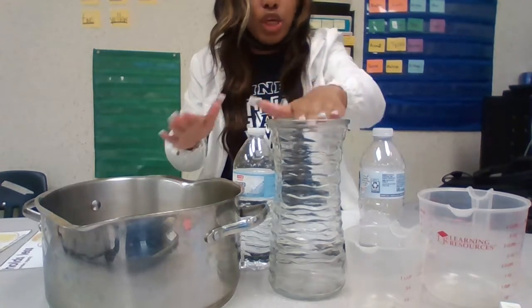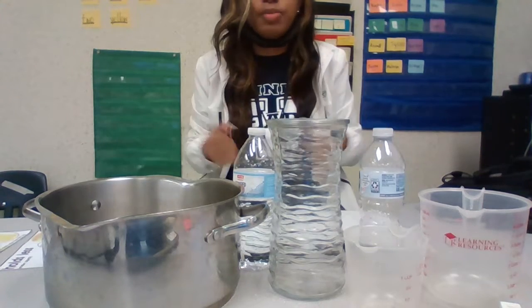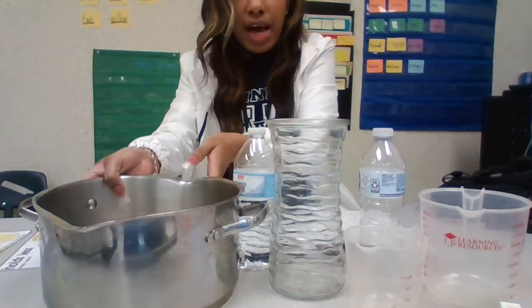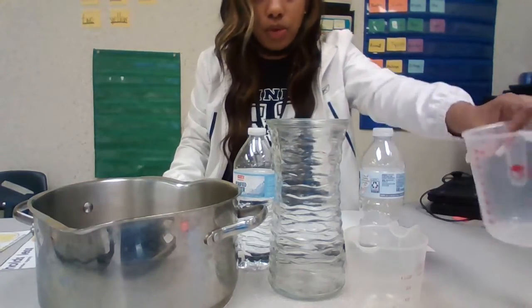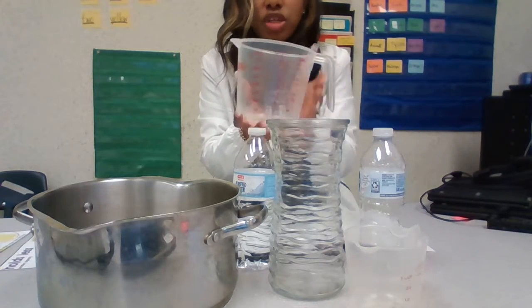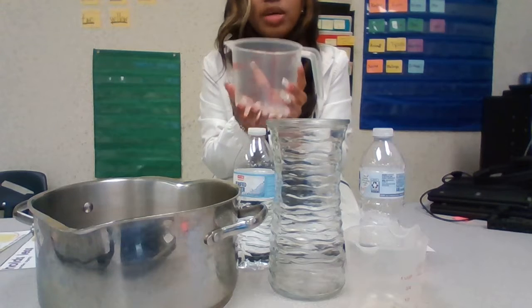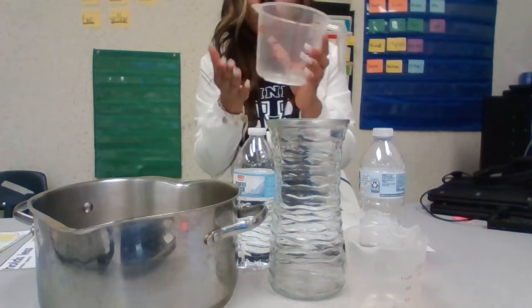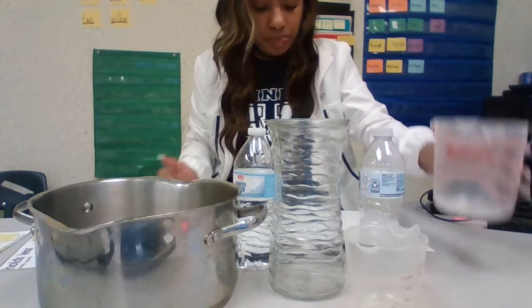Which object would I use to hold the chili or the spaghetti? Yes, the pot. The pot would hold the right amount for that. Now, would I be able to put chili in this measuring cup to feed a whole class? No, because this does not hold much. It does not have a large capacity to feed everyone in our class.